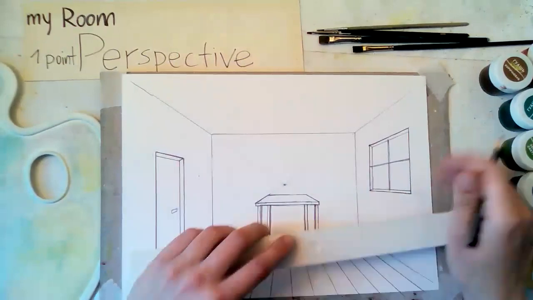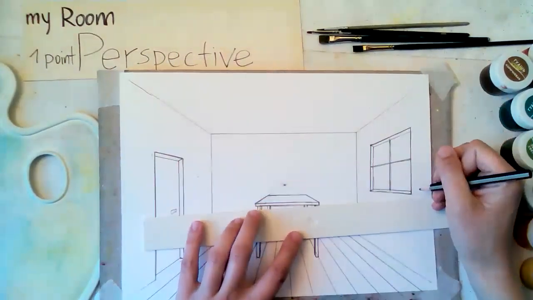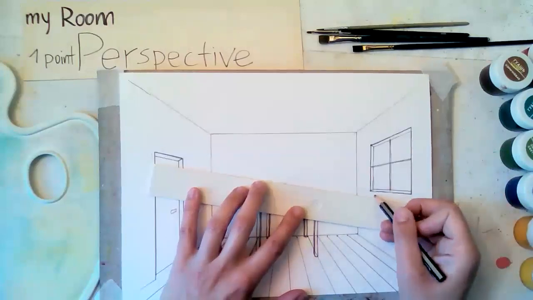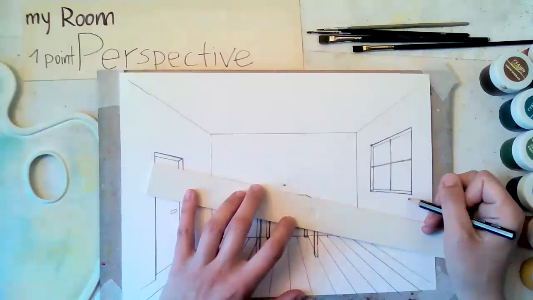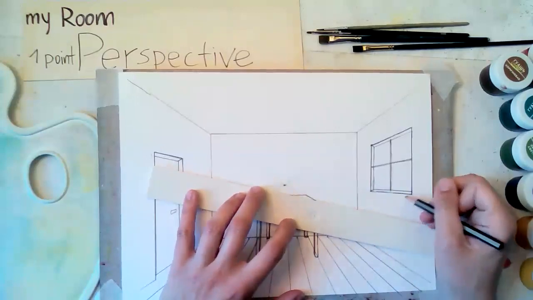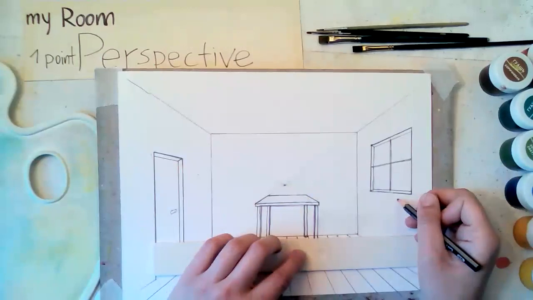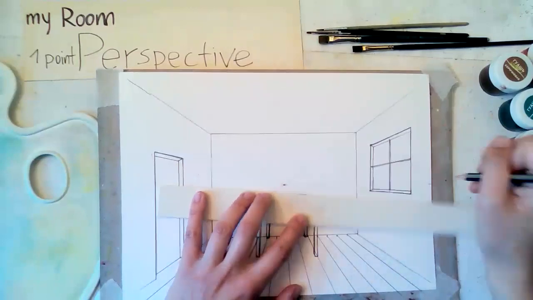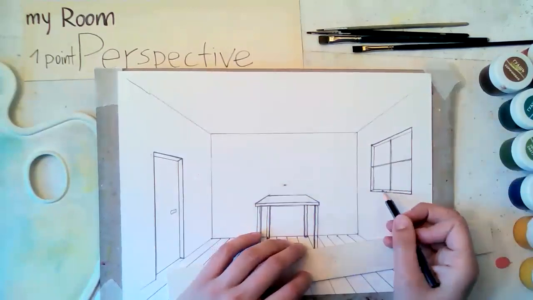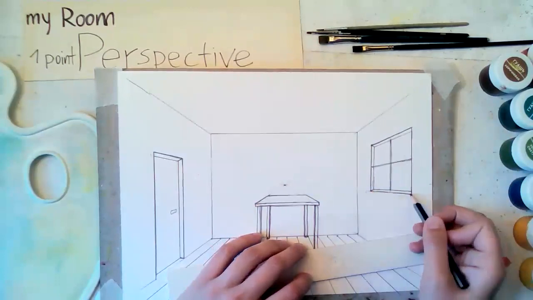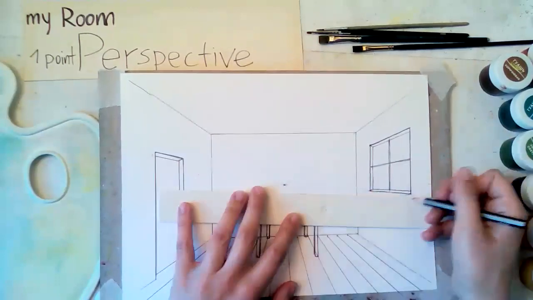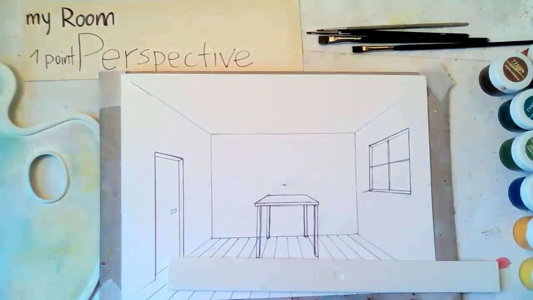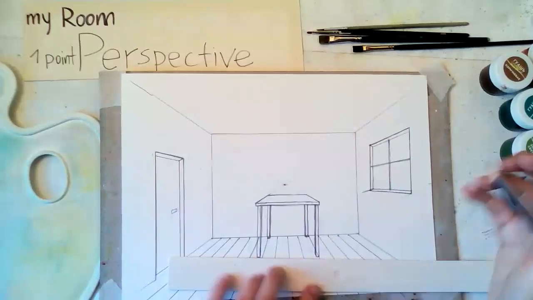What I want to add is a windowsill. So then maybe I can later put some flowers there or something.